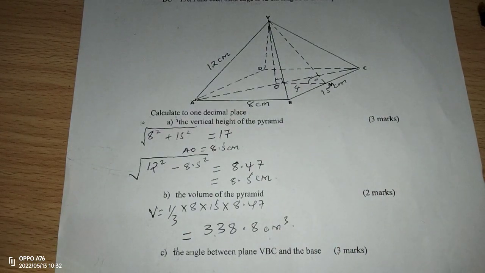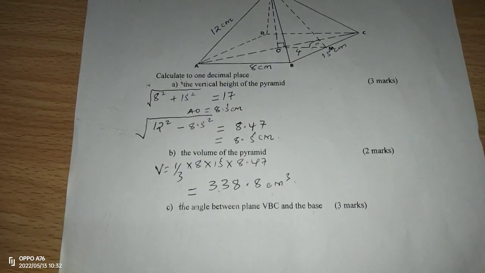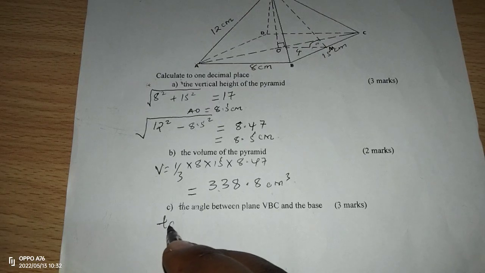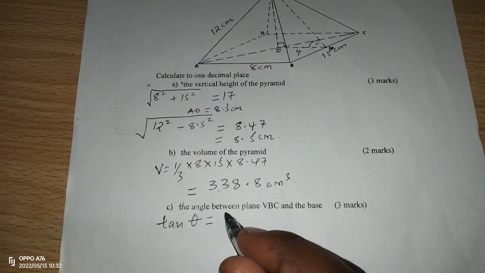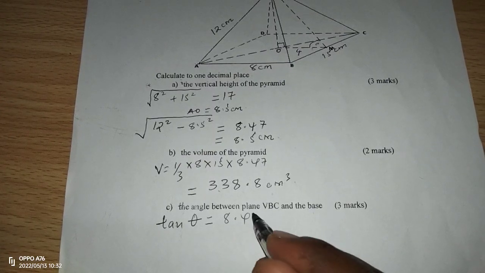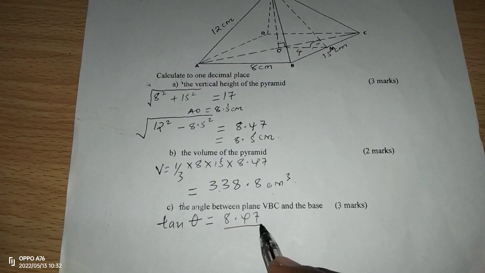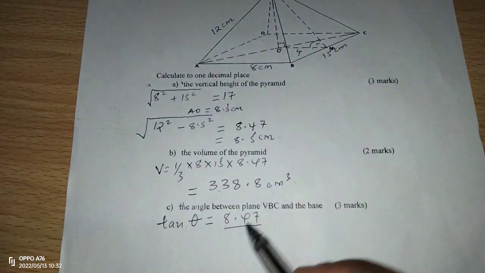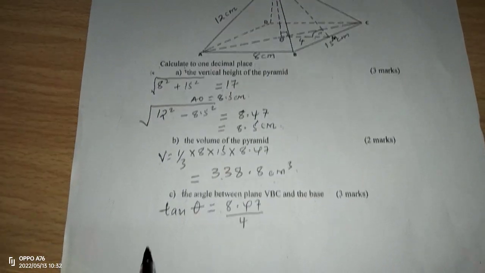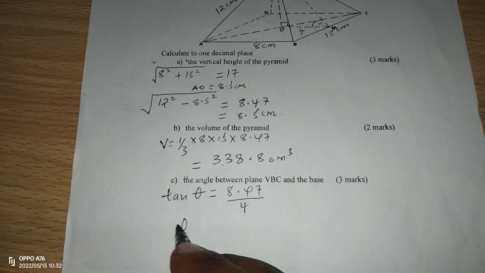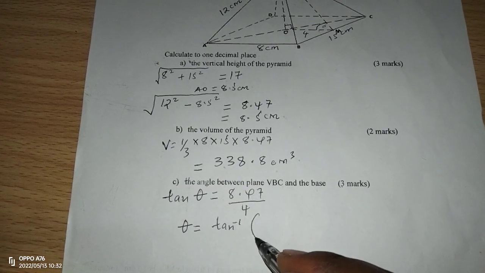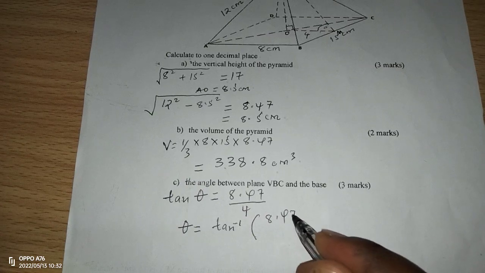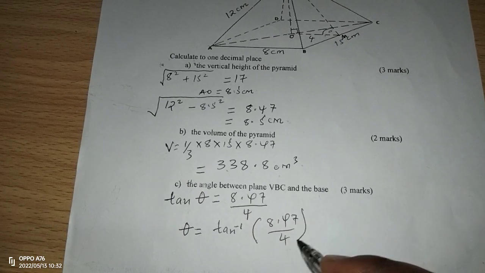So the quickest trigonometric ratio will be tangent, such that the tan of that angle is given by the opposite side, which is 8.47, divided by 4, which is the adjacent side. Now we can obtain theta by taking the tan inverse of 8.47 divided by 4.